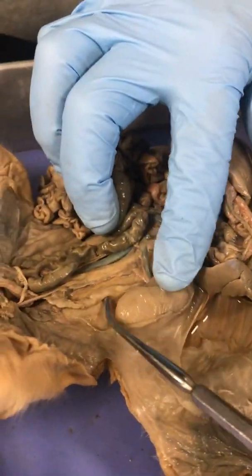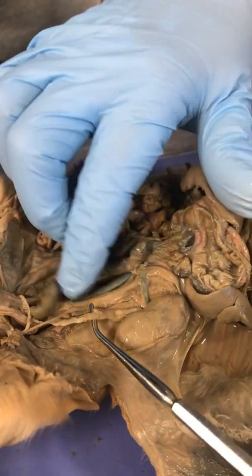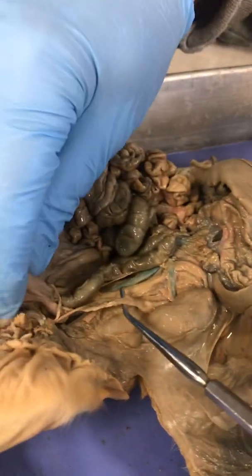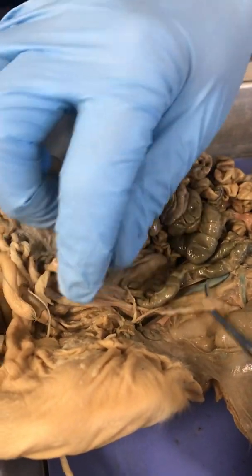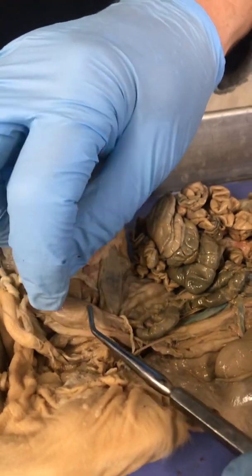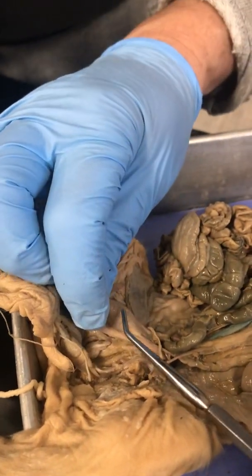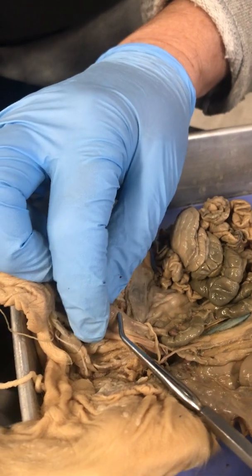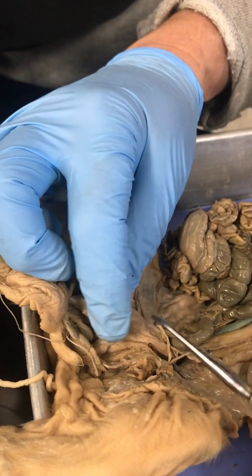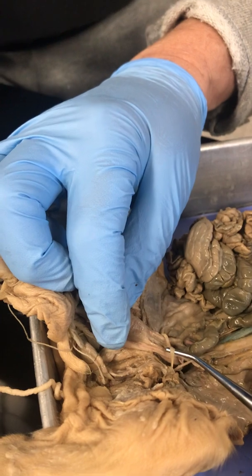What is this tube coming off the kidneys? The ureter. And if you look at where it's going, if you give it a pull, you can see it going right up into this structure. So we know this is the urinary bladder, right? This is a male, so coming on the posterior side of the urinary bladder, the vas deferens.